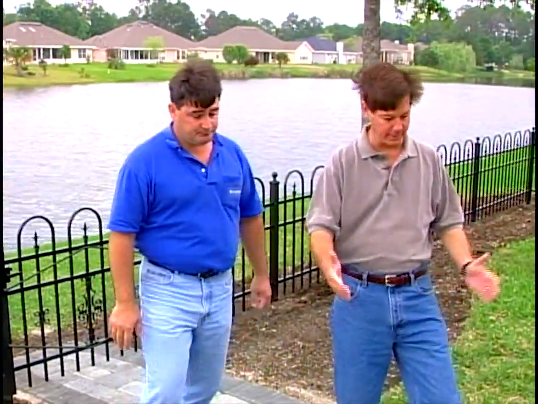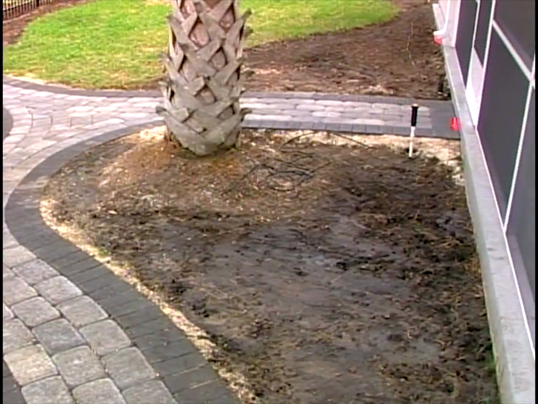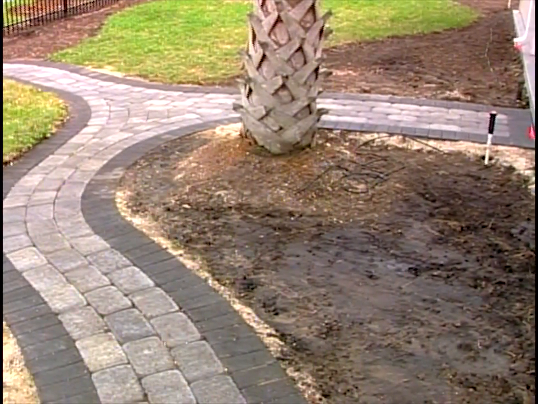Okay, so that keeps the integrity, the borders held in, and everything else stays together over the long run. The concrete's what really locks it into place. I got you. A beautiful little walk.